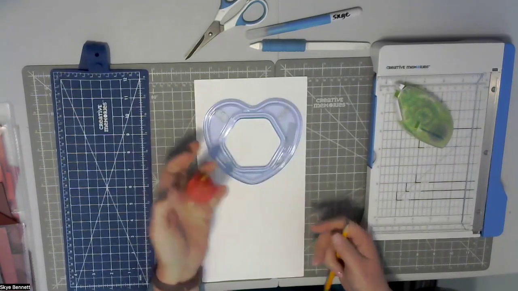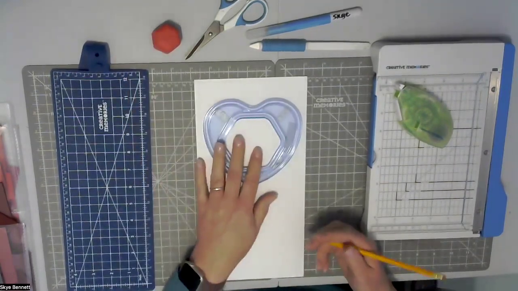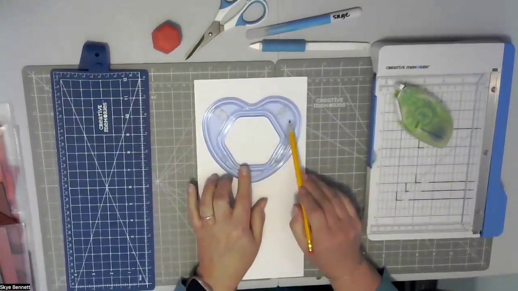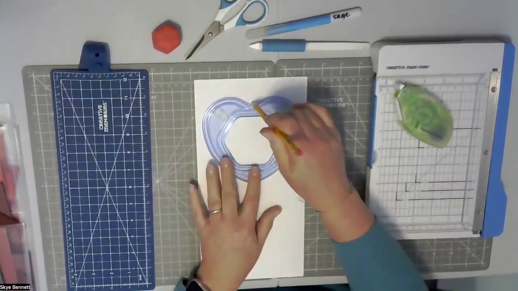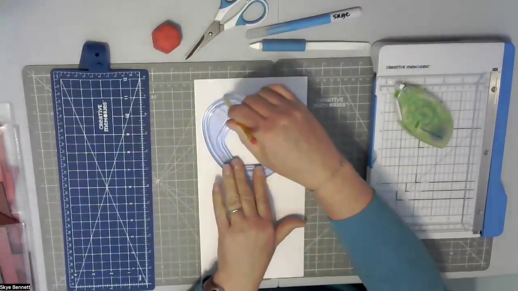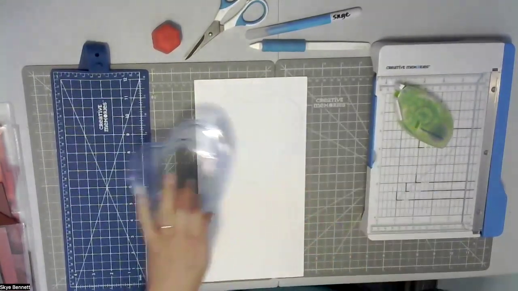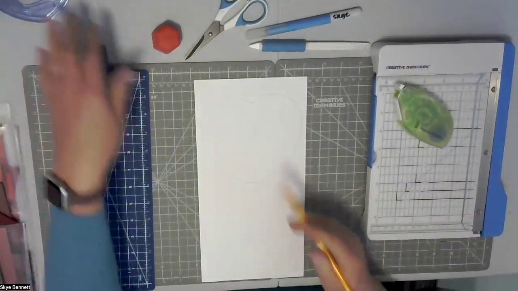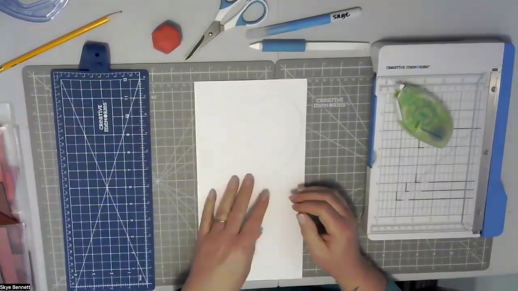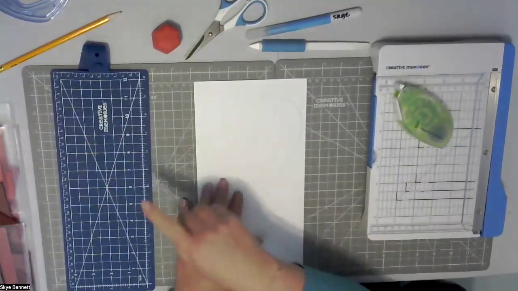So let's make a mosaic heart. Valentine's Day is coming up. So I'm going to use my custom cutting system template. I'm just going to draw the heart shape so that I know where my pieces of paper need to go. That's just a guide or a template that I'm using. And then once we've got all the pieces on, I'll use the template to cut.